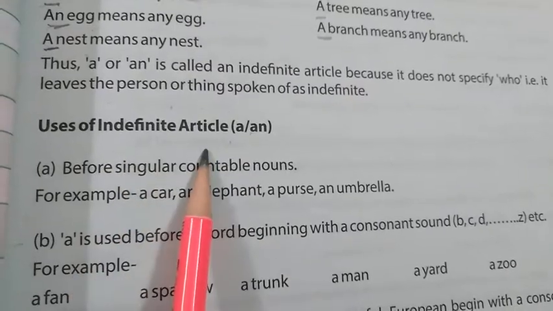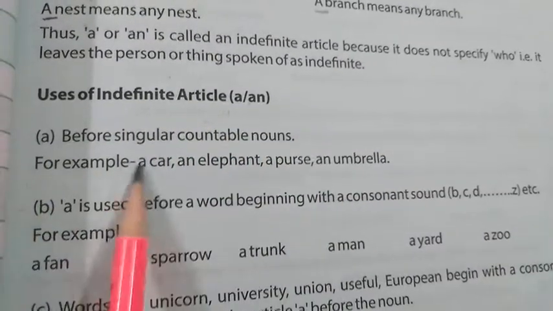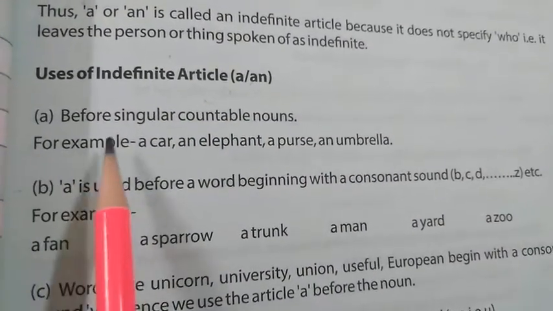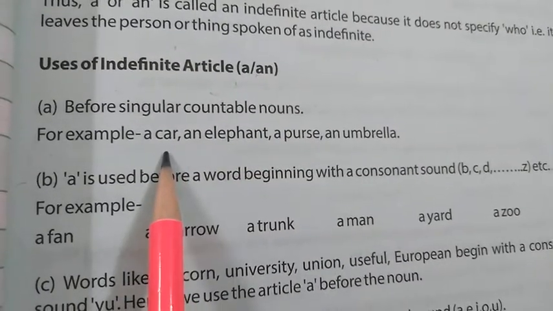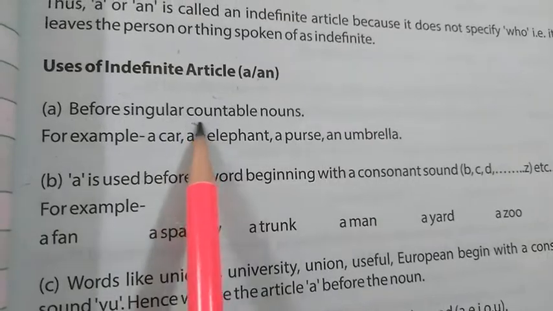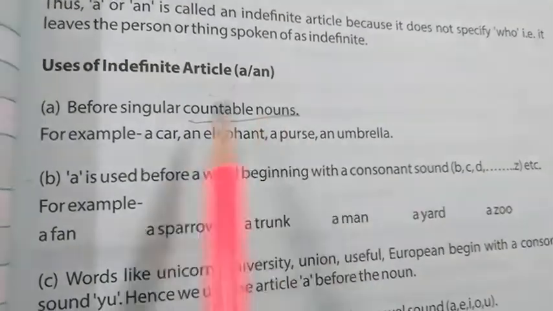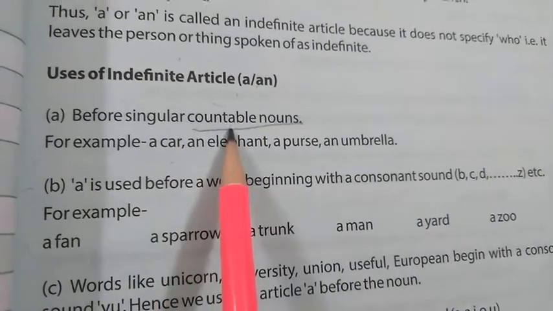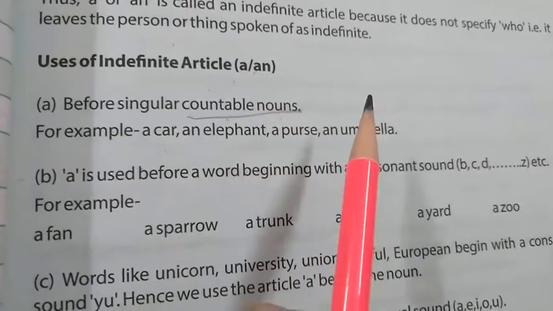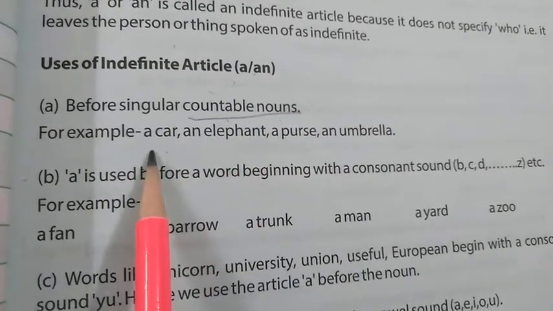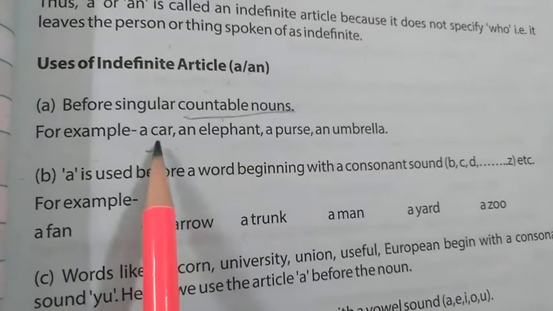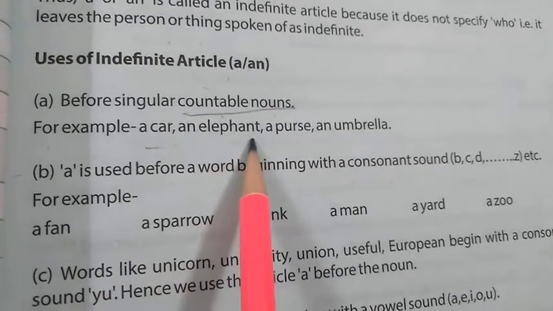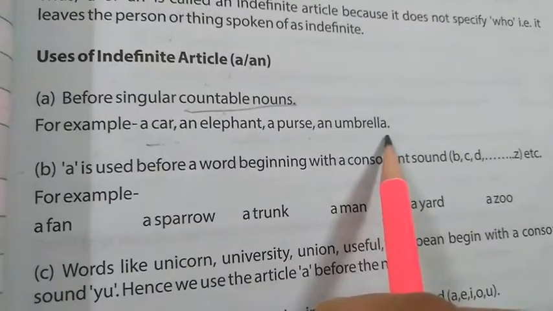Okay, now uses of the indefinite article. Where do we use the indefinite article? Let's see here. The first one is before singular countable nouns, as we have discussed earlier, countable nouns which we can count. So before singular countable nouns, which are only one in number, we use a or an. Examples here: a car, an elephant, a purse, an umbrella.